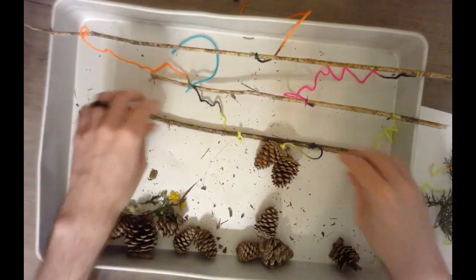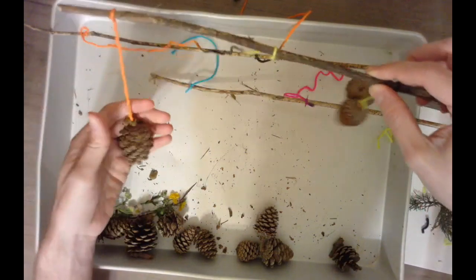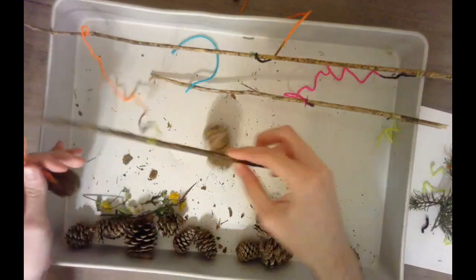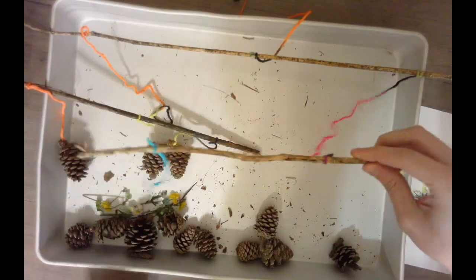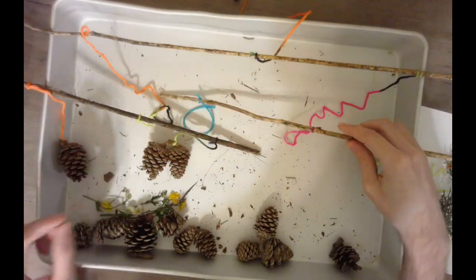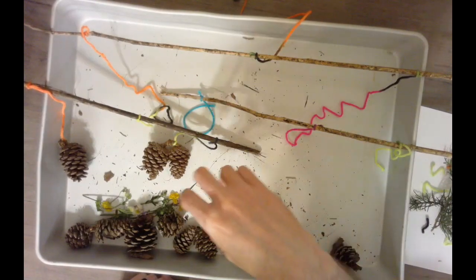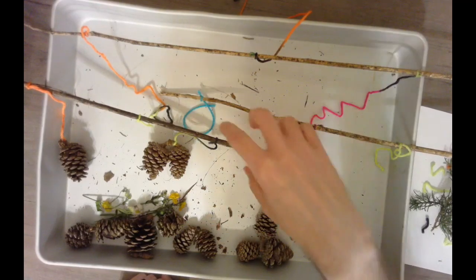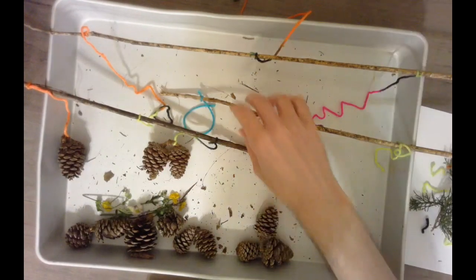So now we've got part of our mobile, because on that shorter stick we've got a pine cone and then a set of pine cones. So I'm going to leave that alone for a minute because we want to balance it out on this side. We want to add the same amount of weight. So that could mean that we add 3 pine cones over here, or it could mean that we add a really big pine cone to take the place of those two, and a pine cone about this size over here, and that would give it the same amount of weight as well.